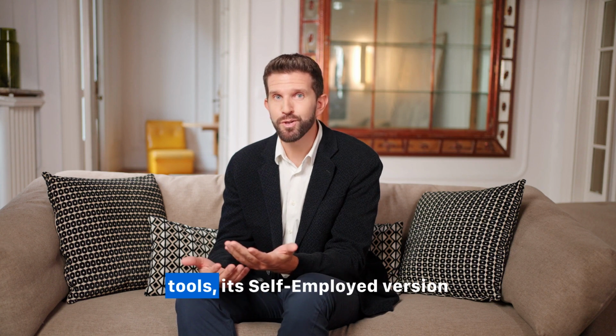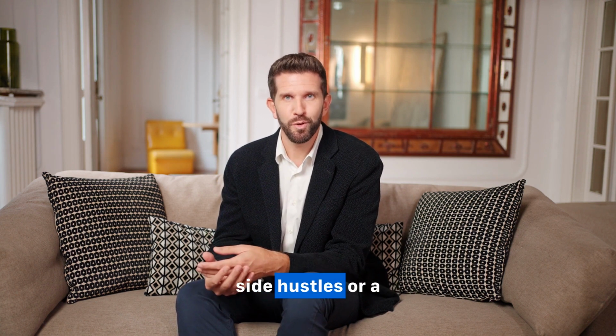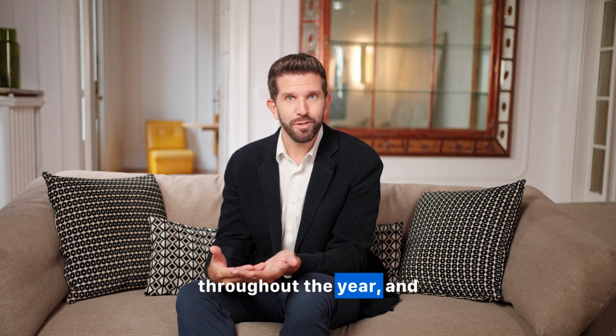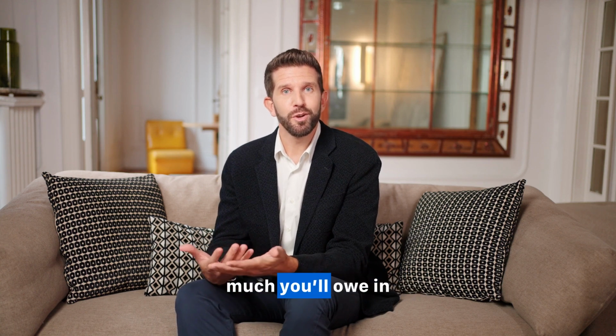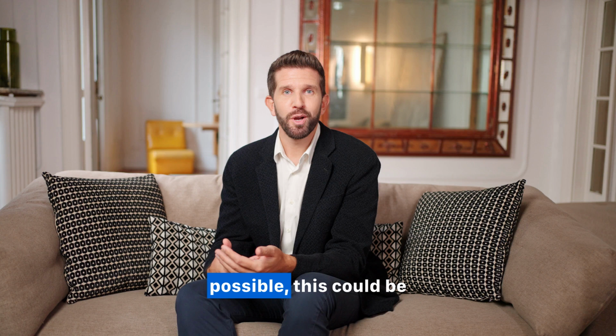Another tool to consider is QuickBooks Self-Employed. While QuickBooks is more popular for its accounting tools, its self-employed version has some pretty slick features for tax forecasting, especially for doctors with side hustles or a private practice. It keeps track of your income and expenses throughout the year, and it automatically estimates how much you'll owe in taxes based on that data. It's simple but effective, and if you're someone who likes to keep things as streamlined as possible, this could be your best friend.